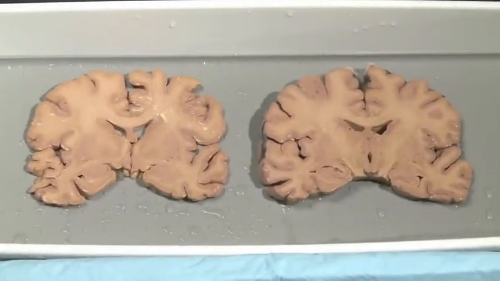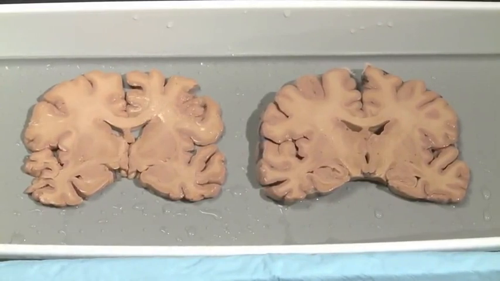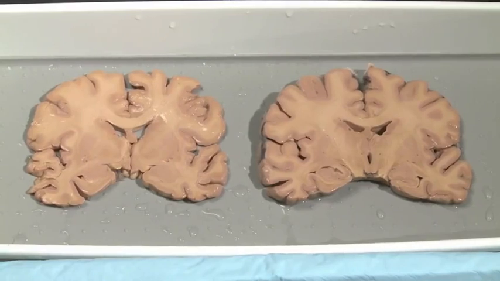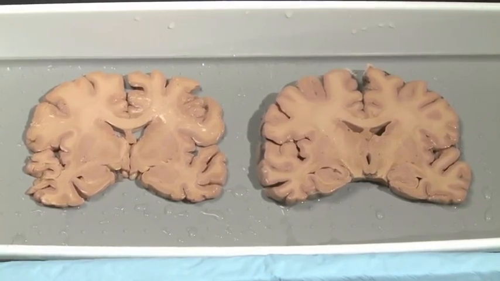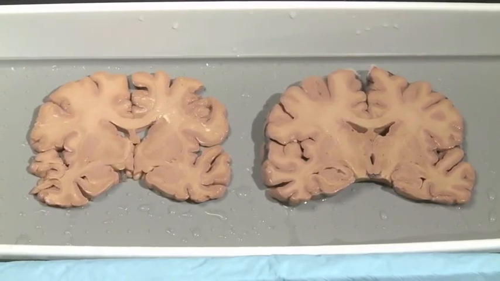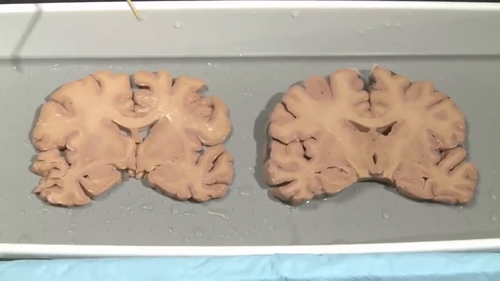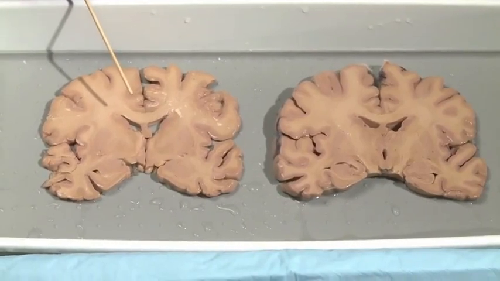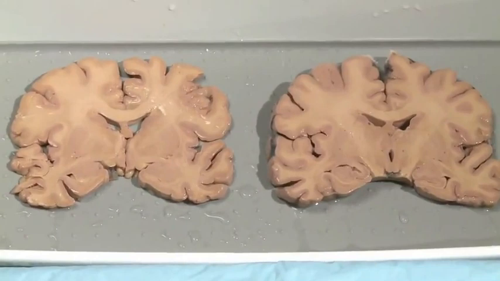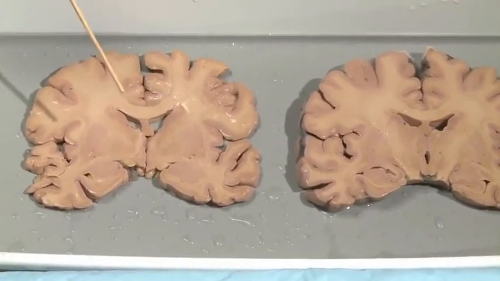The purpose of this lesson is to highlight the relative position of two very fascinating structures that are found in the anterior and medial part of the temporal lobe, the amygdala and the hippocampus. And we're looking at two coronal slabs that are adjacent to one another. The slab on the left is anterior to the slab on the right. So let's first look at the slab that's on the left.